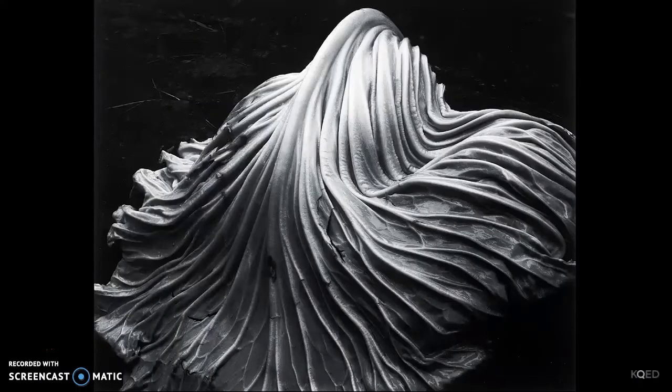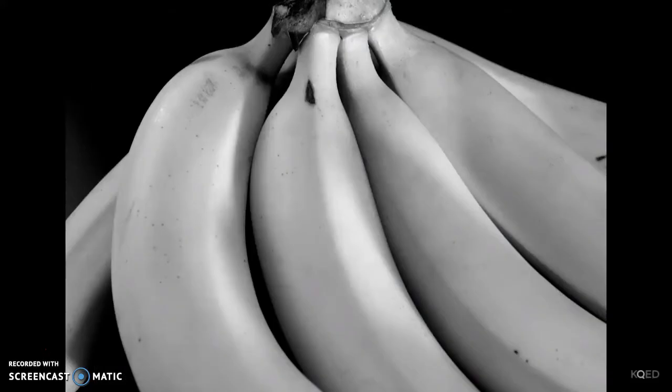The texture of an object's surface can play a role in how we see value. In this photograph by Brett Weston, notice how the veins in the leaves of lettuce create areas of dramatic contrast between light and dark. Compare that with this photograph of bananas, also by Weston. The skin of the bananas dulls the light, which gives the photograph much less contrast.